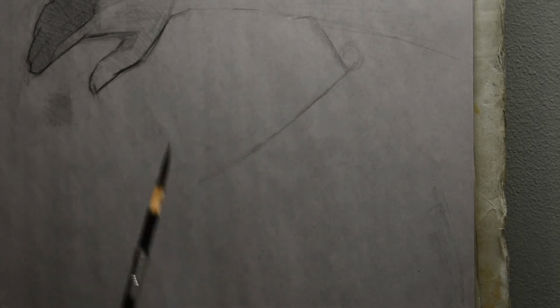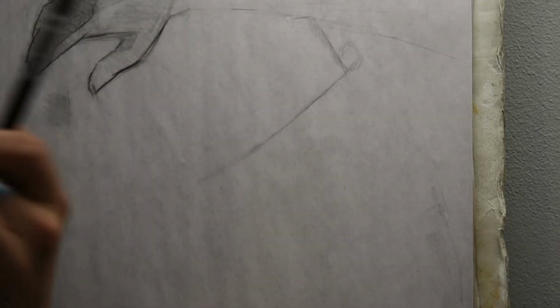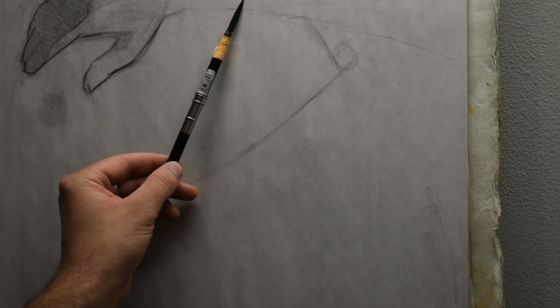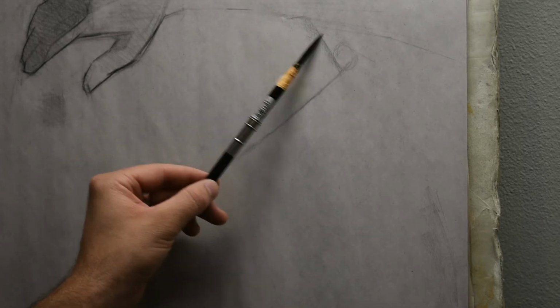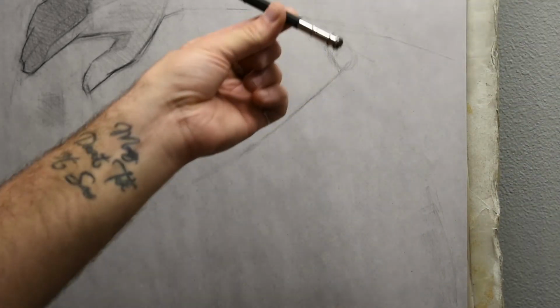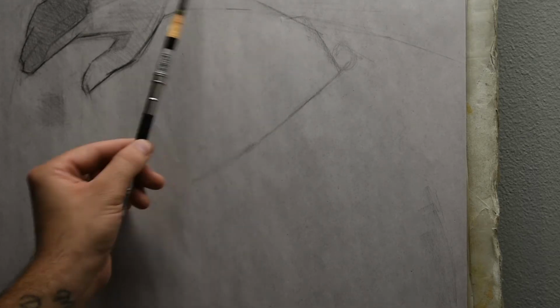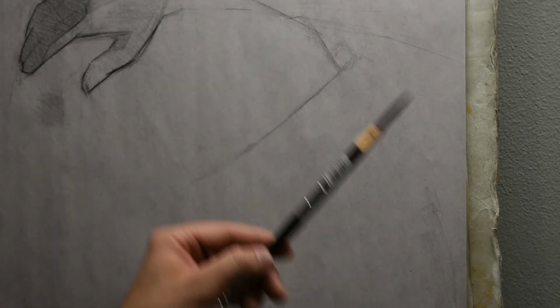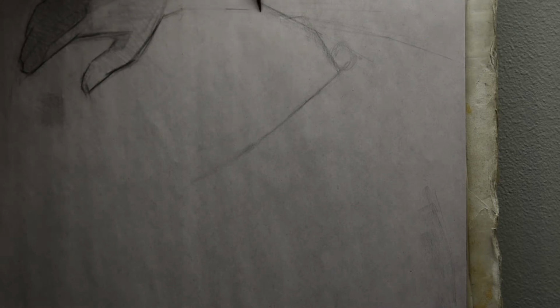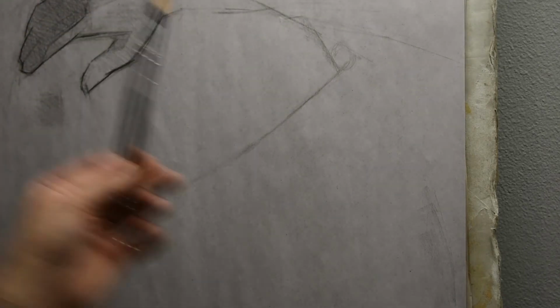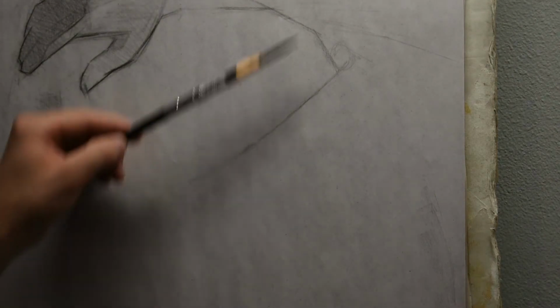Again, finding this bony landmark here, the ulna, that's a nice landmark that I can actually triangulate off of. So thinking about the thumb. So really important not to rush this.